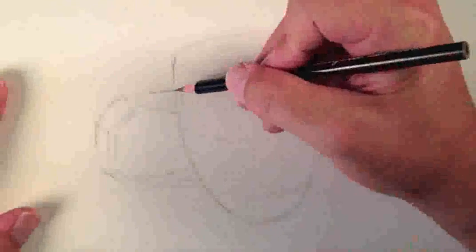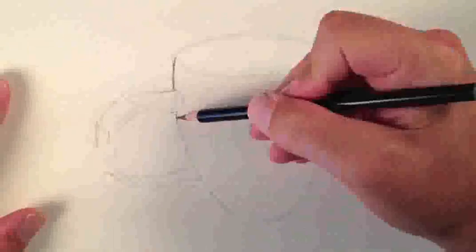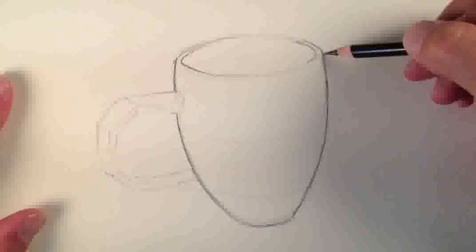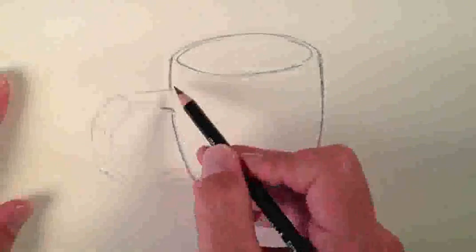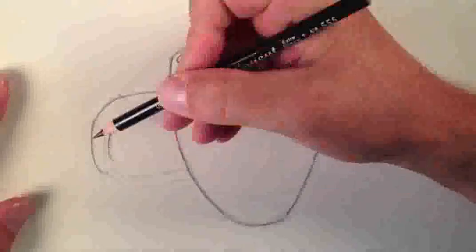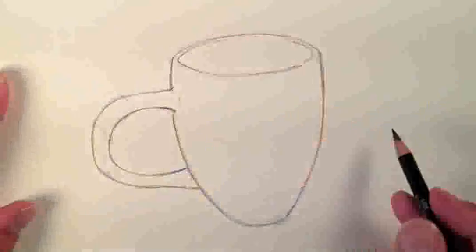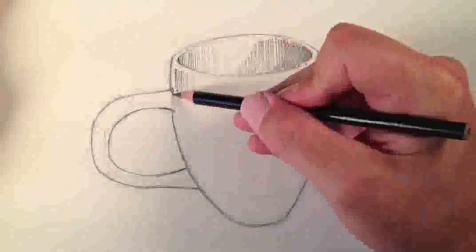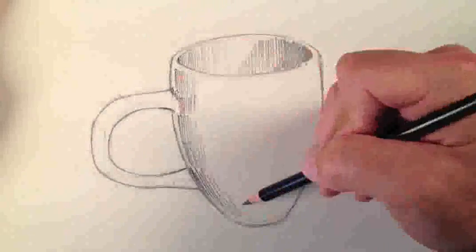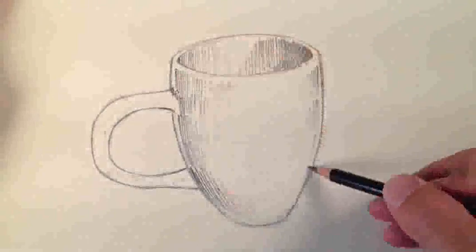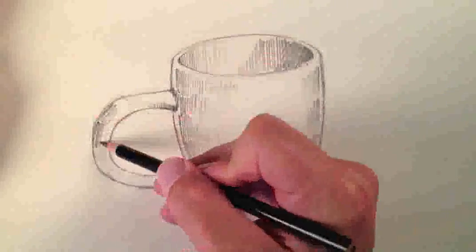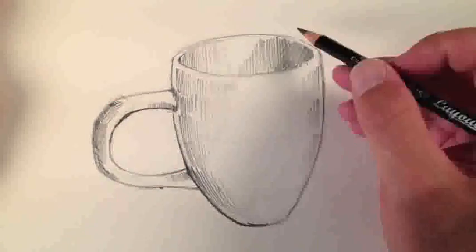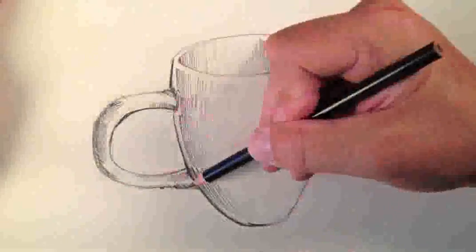Now that I've got the basic structure of my object defined by putting together shapes, I can go back and add my contour lines. This time, however, I can be more confident with those contour lines because I know that the shape structure that I've built underneath is accurate. I can also begin to indicate some shadowing using cross contour lines over the contours of the coffee mug. By doing this, I'm creating the illusion of shadow as well as the illusion of form. I also can enhance the line quality to enhance the overall drawing as well.